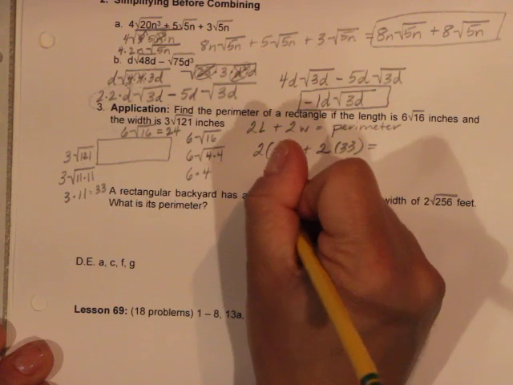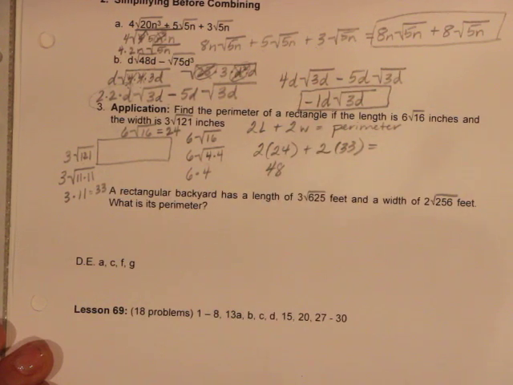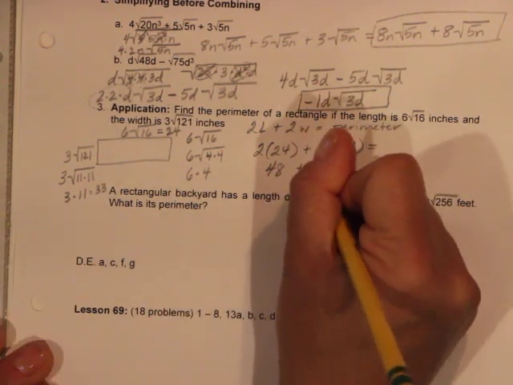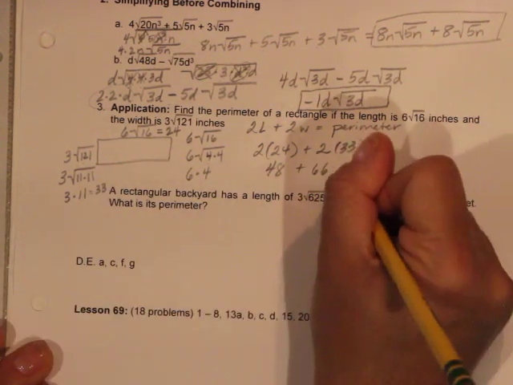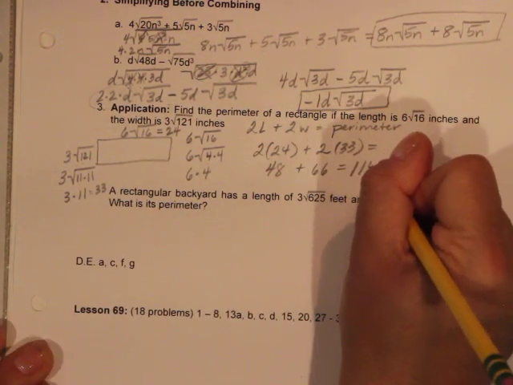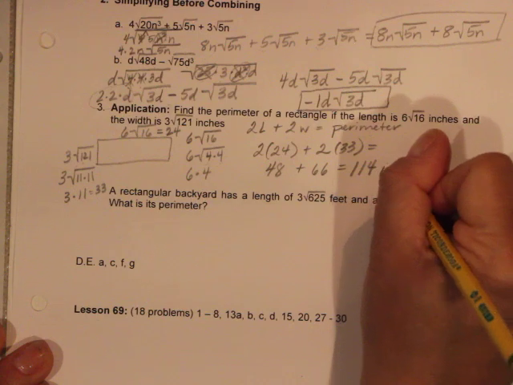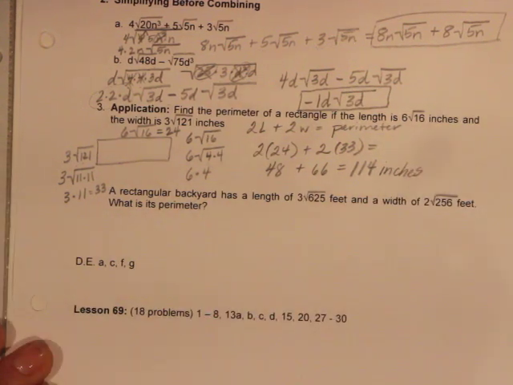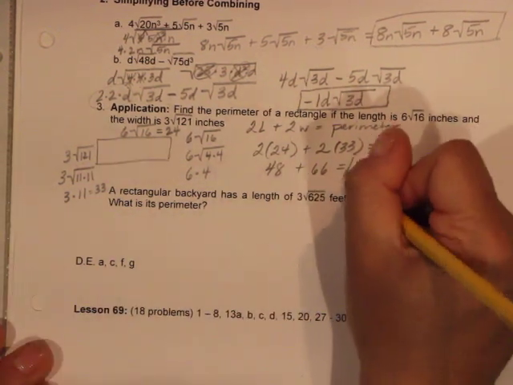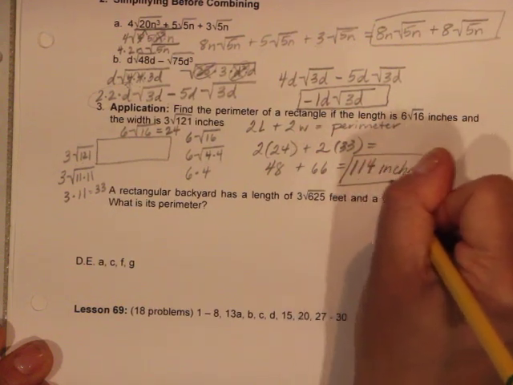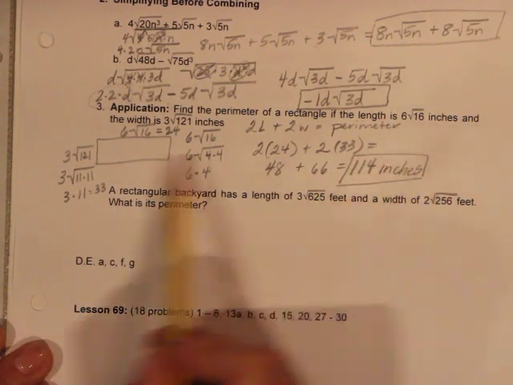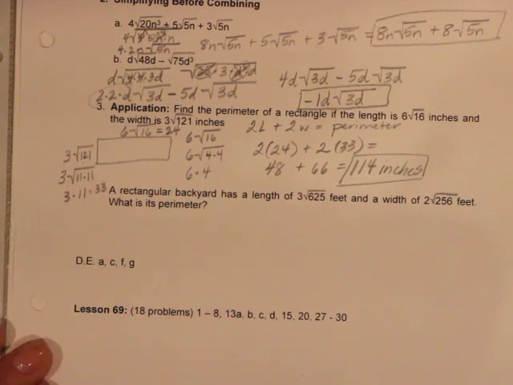2 times 24 is 48. 33 times 2 is 66. Altogether, that gives me a combined total of 114 inches. Okay, that's the perimeter, that's my answer. That one I feel like is fairly simple because of how easy these square roots were to simplify.